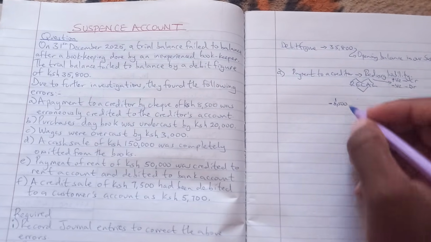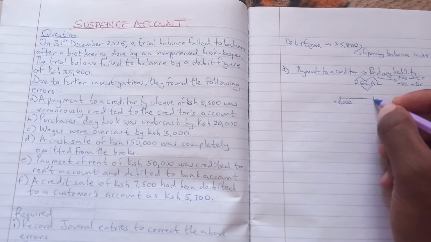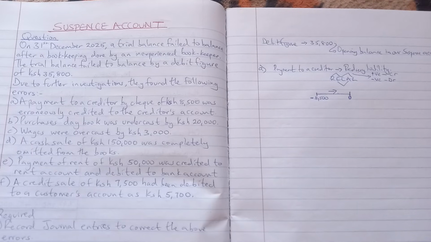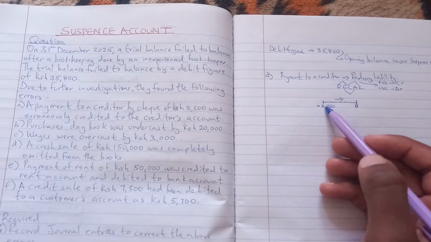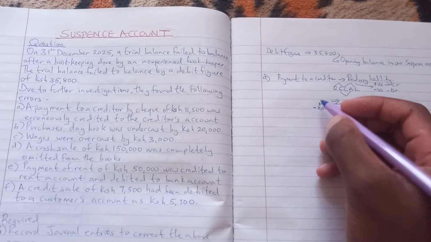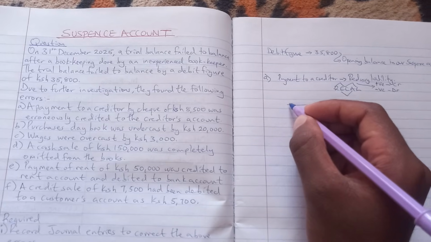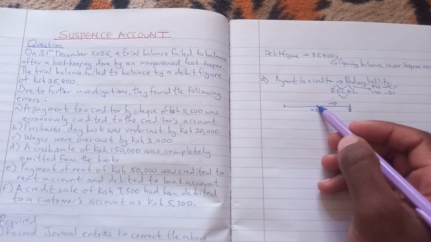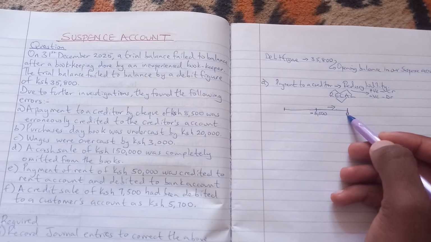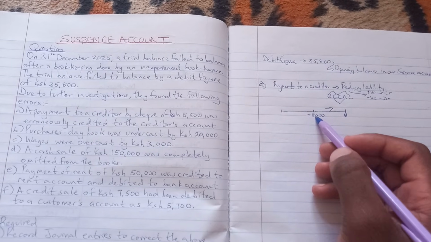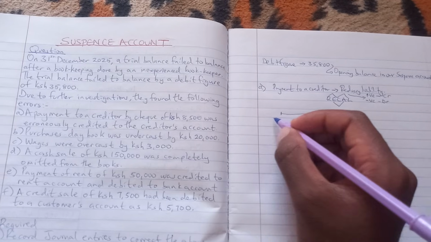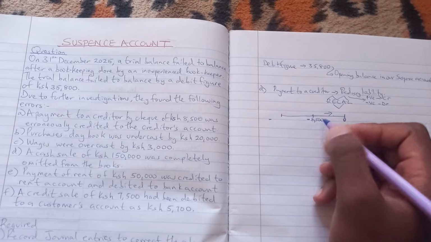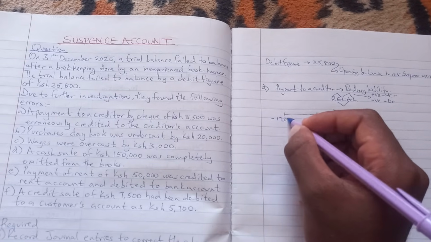That is our debt, and we want to reach zero debt. But instead of moving to zero, the bookkeeper credited us, and when we add 8,500, we get 17,000.